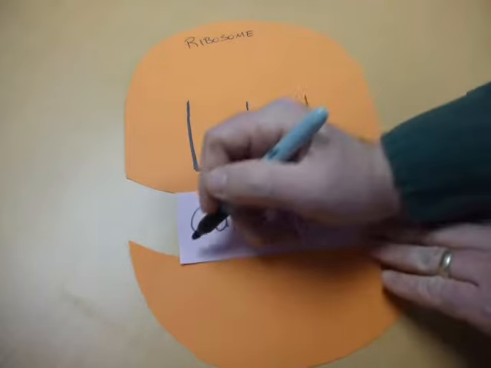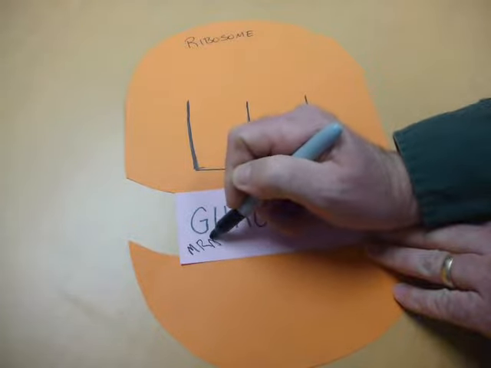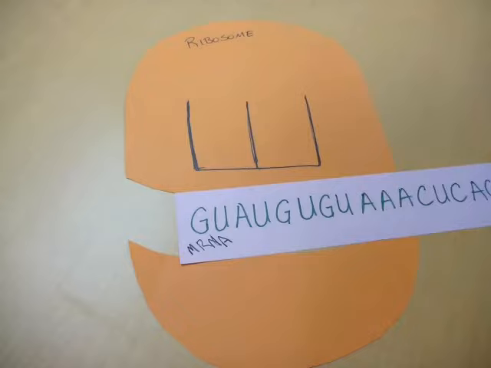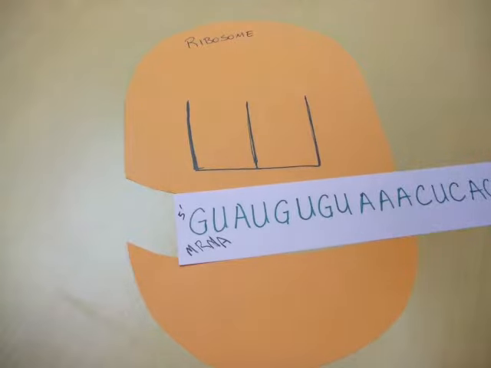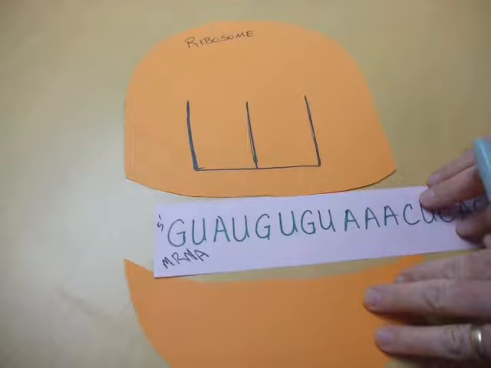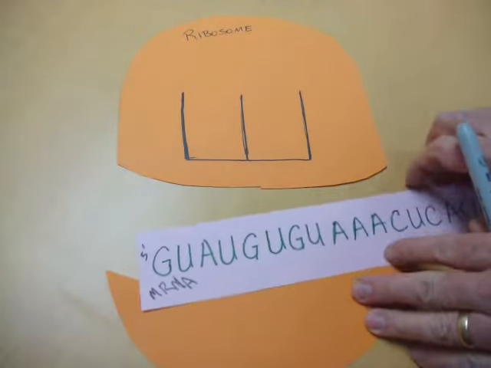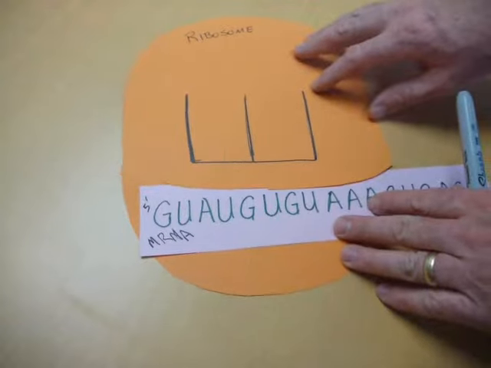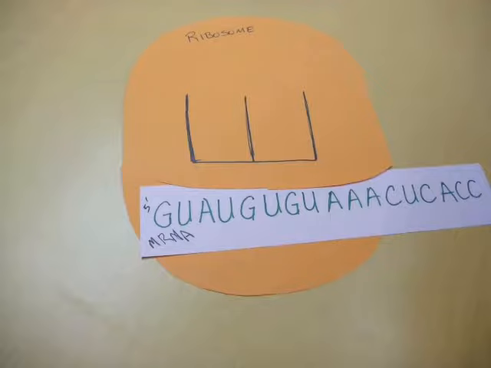I might note that this is messenger RNA. And we're going to start over here, a little different this time, at the 5' end, and move over. And once I've got my messenger RNA, I'm going to put my ribosome around it and use the information here to make proteins.